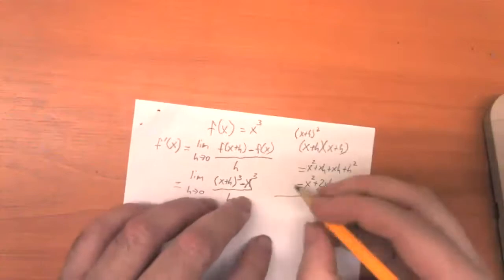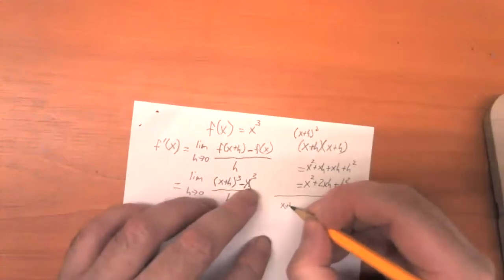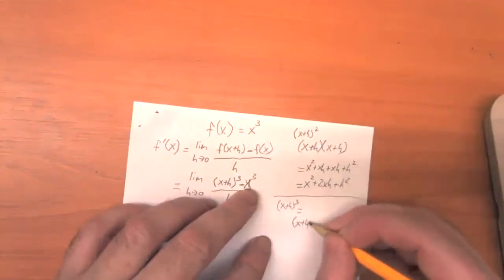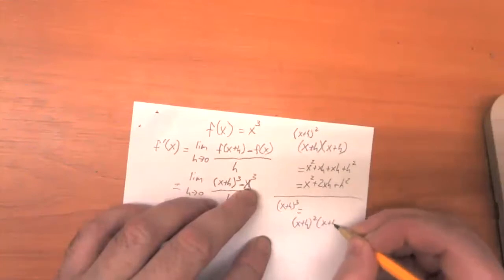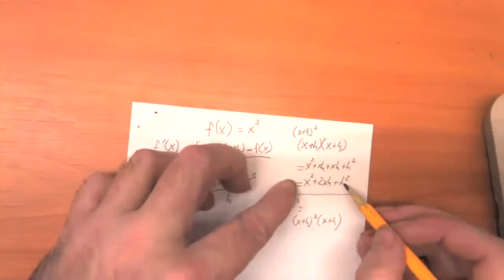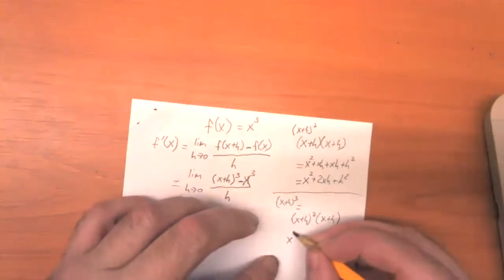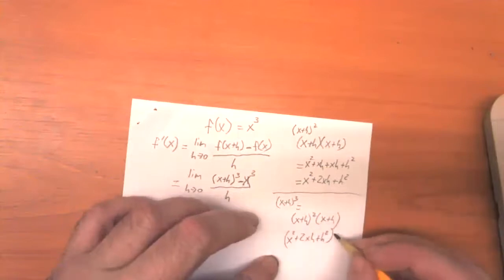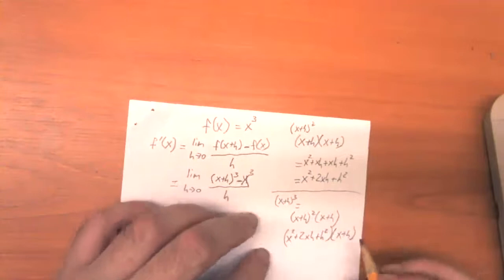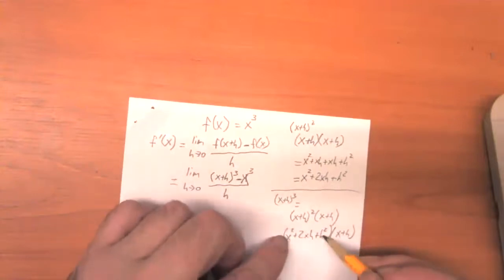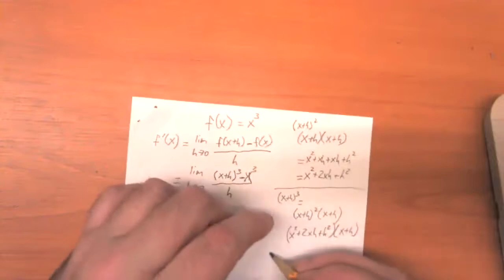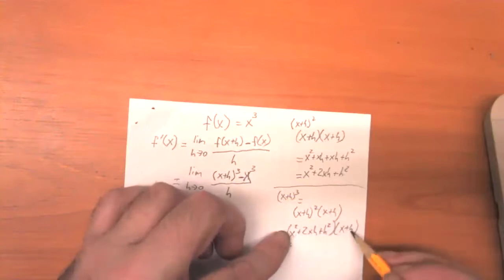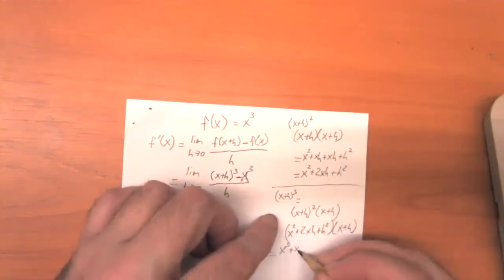All right, so to calculate x plus h cubed, that's just going to be x plus h squared times x plus h. And we just calculated x plus h squared. So that's x squared plus 2xh plus h squared times x plus h. And once again, we're just going to multiply all 3 of these by all 2 of these. So x squared times x is x cubed. X squared times h is x squared h.